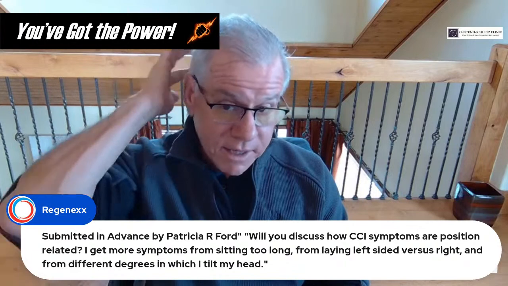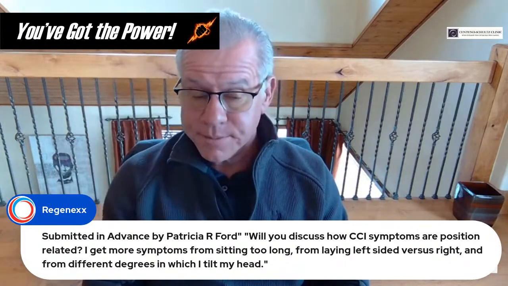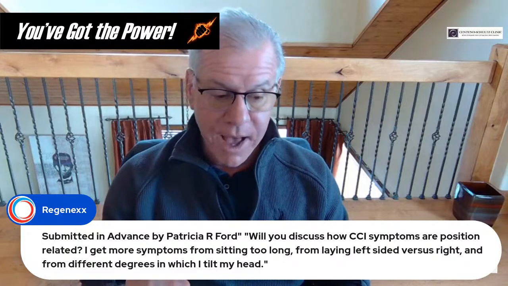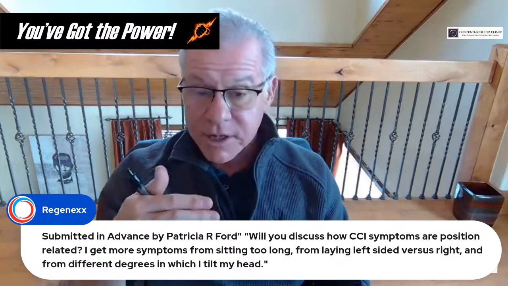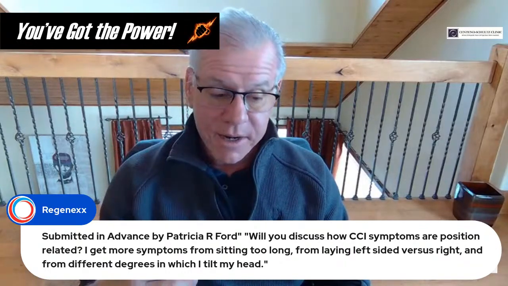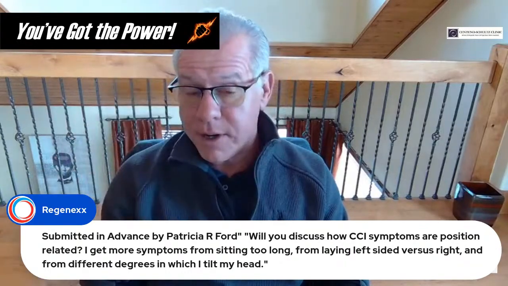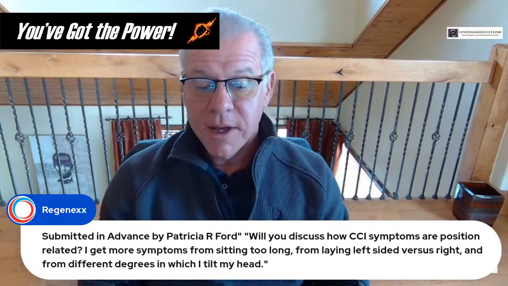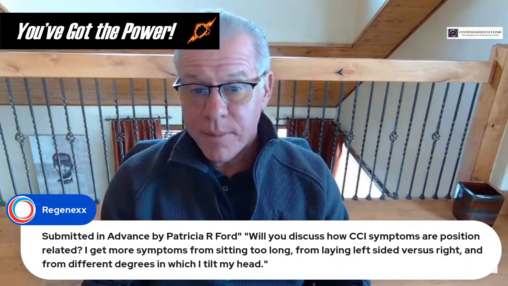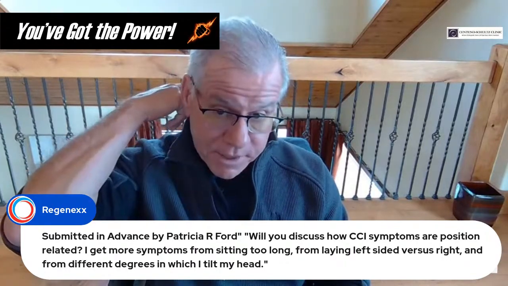It could be these posterior ligaments back here. If you've got translation of one vertebra on the other in flexion, then you can do posterior treatment and usually have that work. It's not going to work if it's the transverse ligament because that's internal, but it will work if it's one of these ligaments back here.